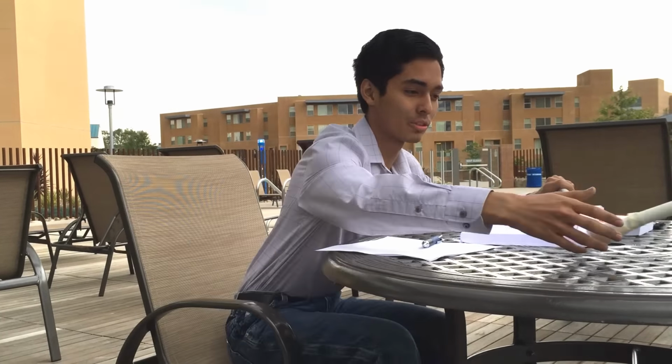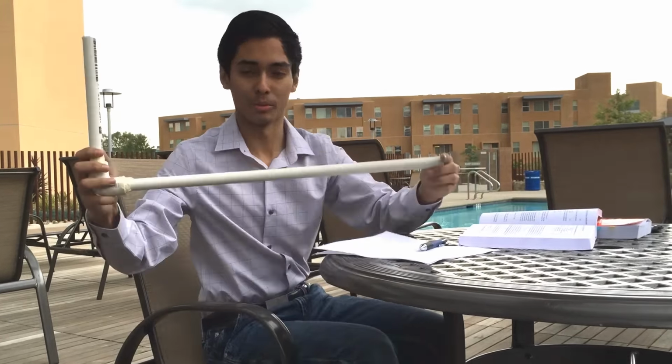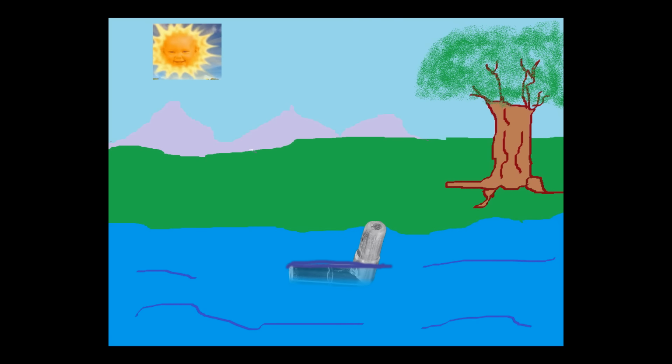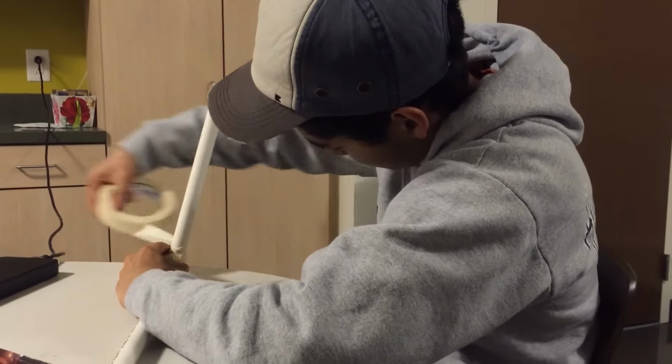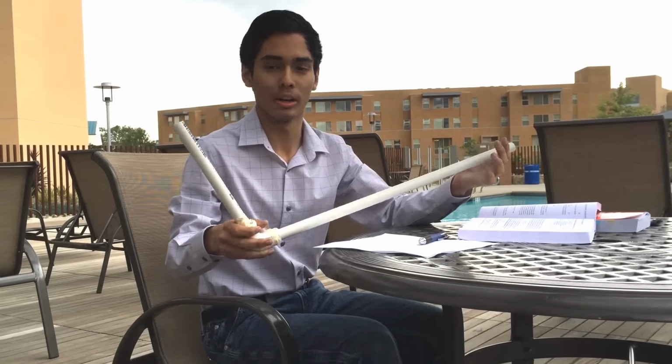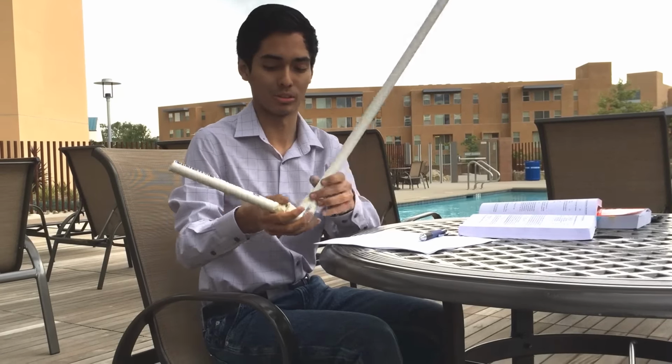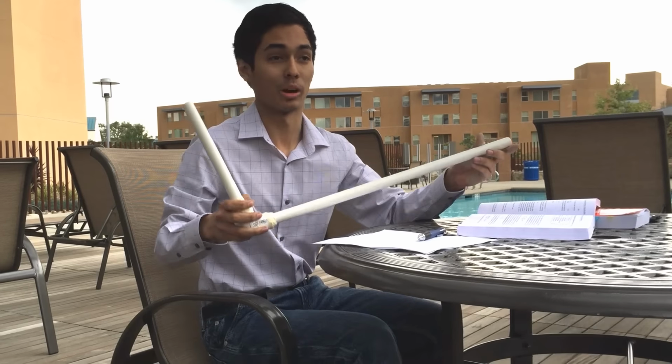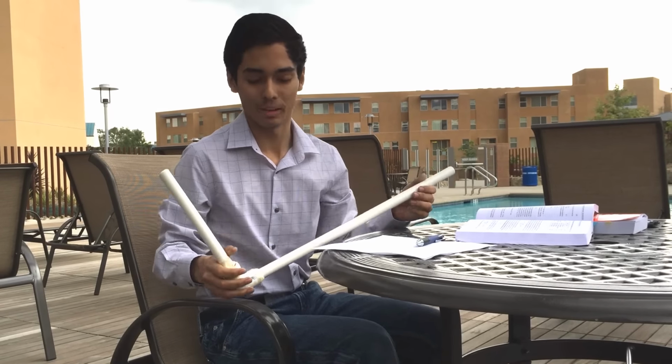So the idea with this experiment is, if you have an L-shaped tube, you can submerge this in water and calculate the velocity of the water inside. To do this, you just need to get some tape and some PVC pipe that you buy at Home Depot. I got it for less than $5. You just kind of put it together and you have a velocity measuring device. What are we waiting for?